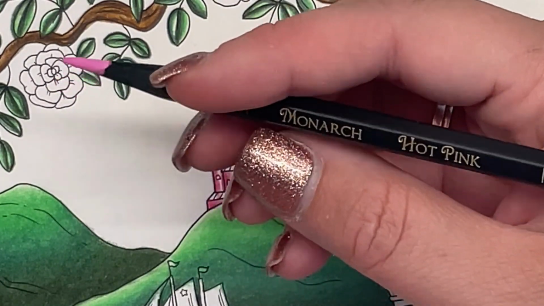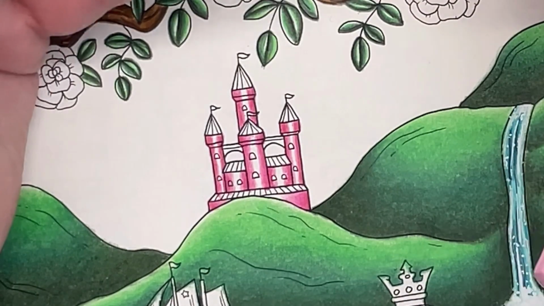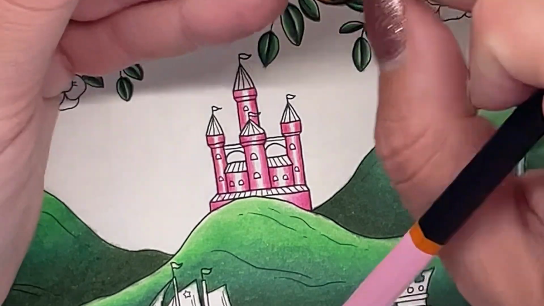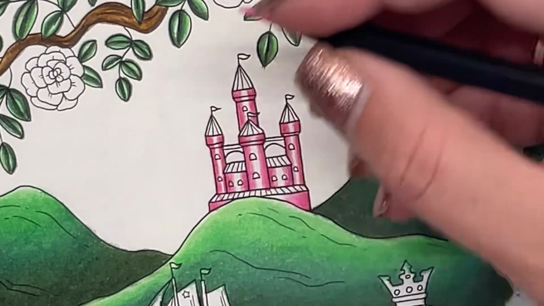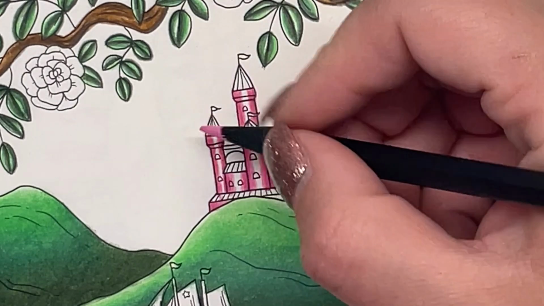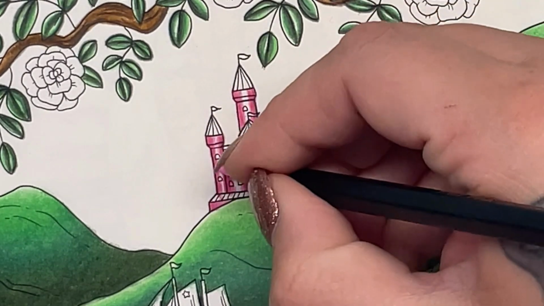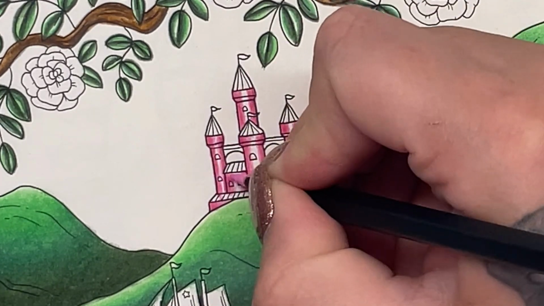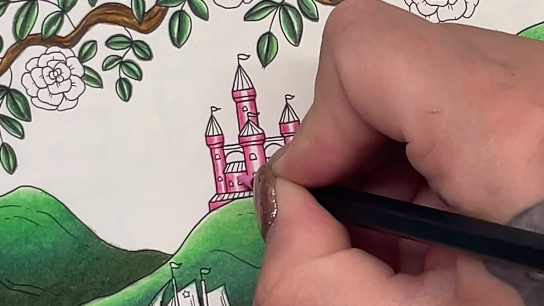Right, we're on to the hot pink now, which is in the Monarch set. Don't think I mentioned what set these are in. The cyanide is in Black Widow Original, and the bubblegum is in Cobra, and this one's in Monarch. So again, I do want to try and leave a bit of white in the centre because that will just maximise the shine. And I don't really know why a castle would be shiny, but why the hell not? It's fantasy, right? So it could be shiny. It could be made of pink glitter for all we know. It doesn't matter.